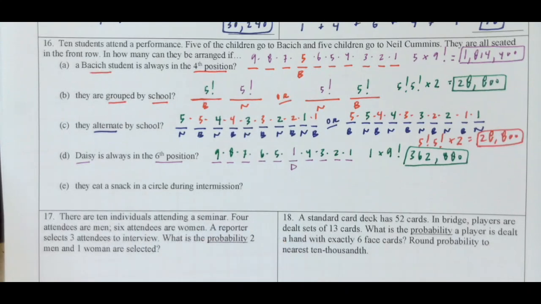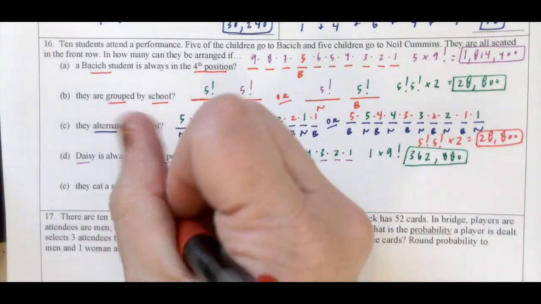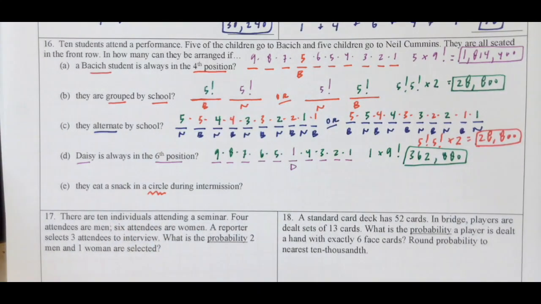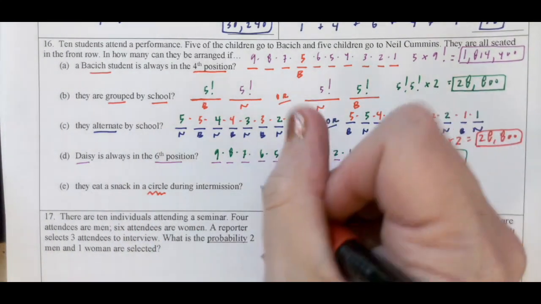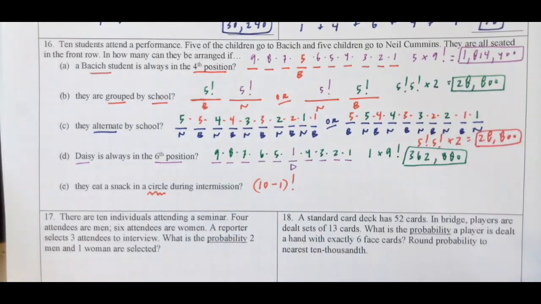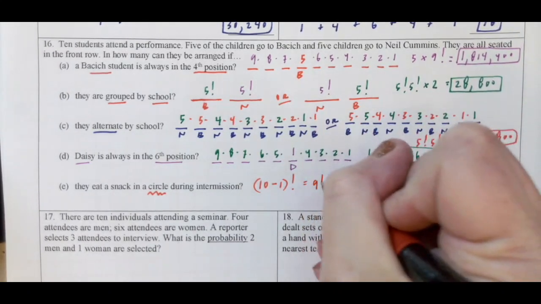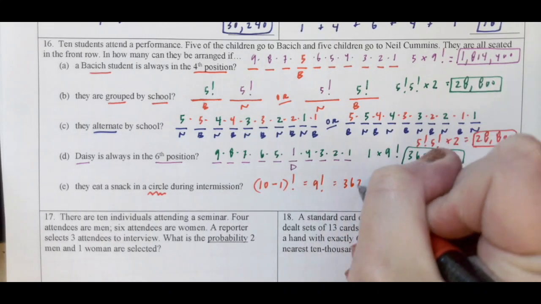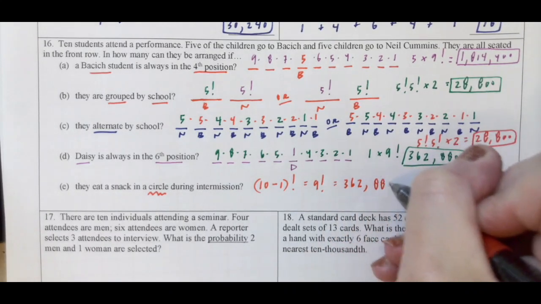Okay, they eat a snack in a circle during intermission. So circle, there's no clear start or end, right? We have one person as the anchor spot. So 10 minus 1 factorial is 9 factorial. So 362,880.